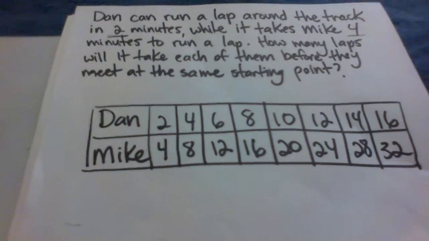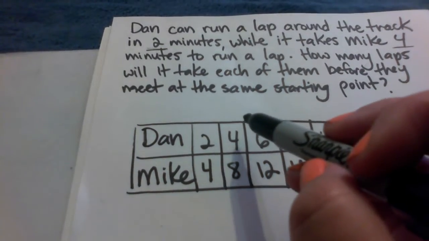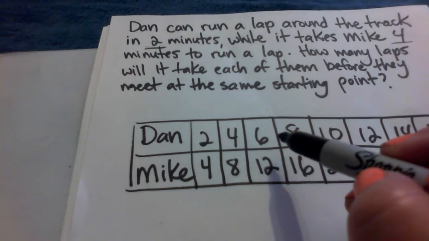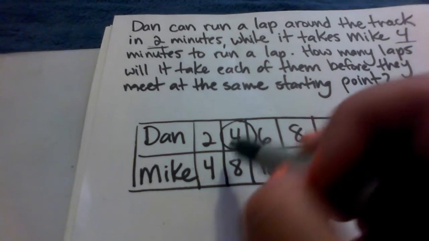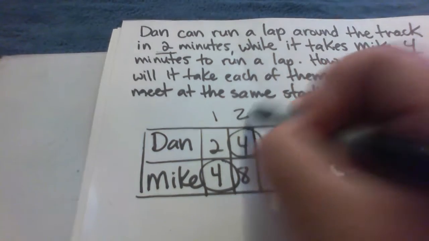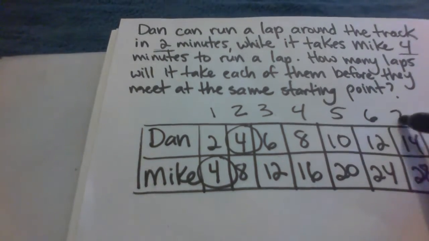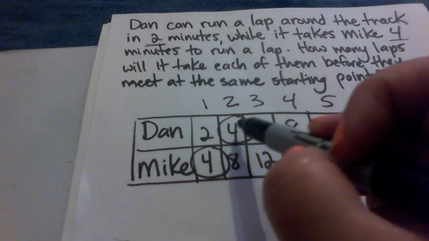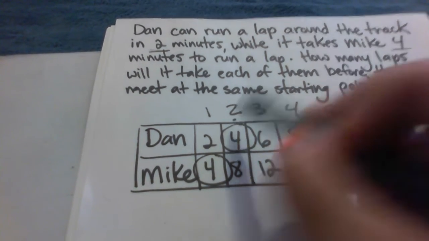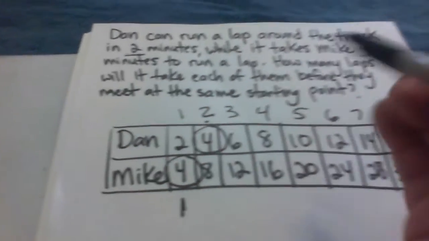So once we have our chart written out and we can clearly see, we're going to determine how many laps. We're going to look for the least common multiple. As we can see right here, the least common multiple between both is 4. So we can see that with Dan, it takes him 1, 2. If we look at these as laps, 3, 4, and so on, 5, 6, 7, 8. We can see that it would take Dan 2 laps, and it would take Mike 1 for them to meet at the same starting point.